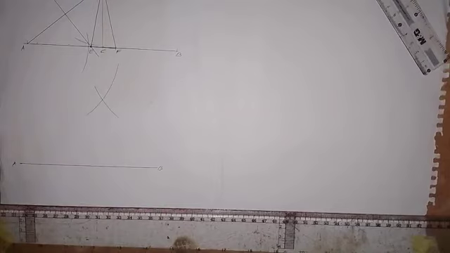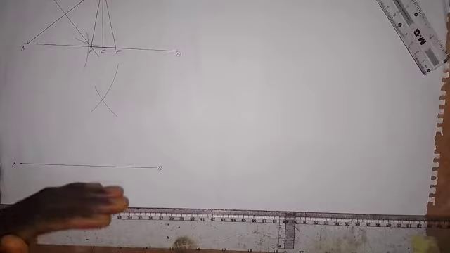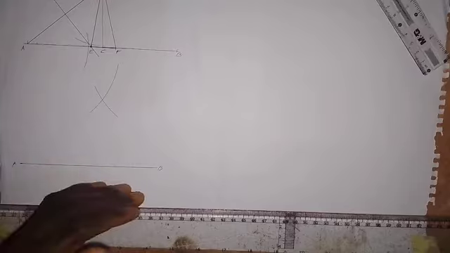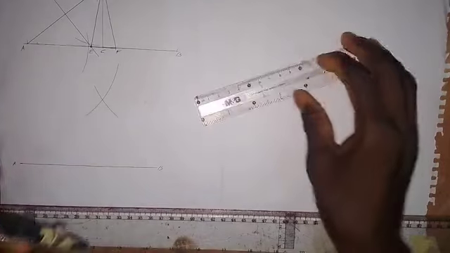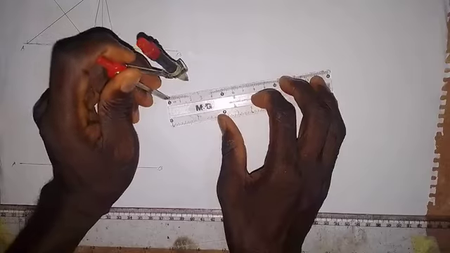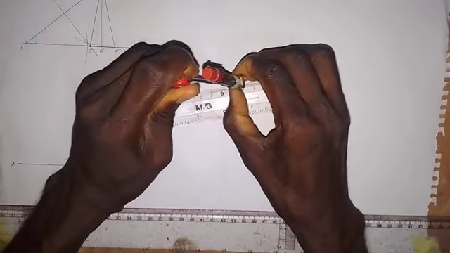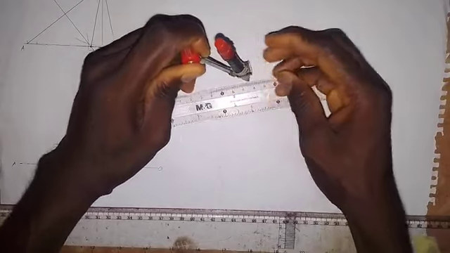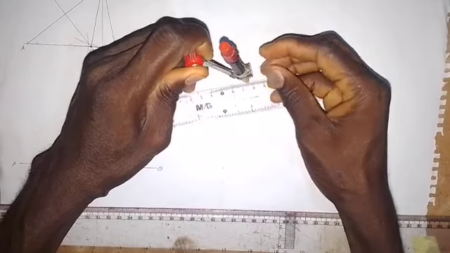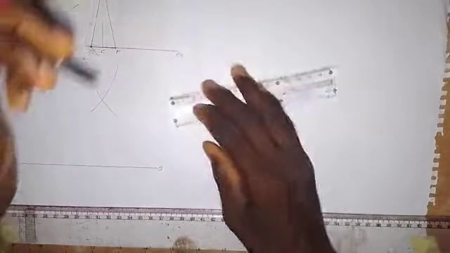Now the next thing that we are going to do is make use of the altitude of the triangle, which is 76 millimeters. We want to draw a line that will be parallel to this line AB and at a distance of 76 millimeters from line AB. So we take a measurement of 76 millimeters with the compass on the ruler. I'm taking 76 millimeters, like this.